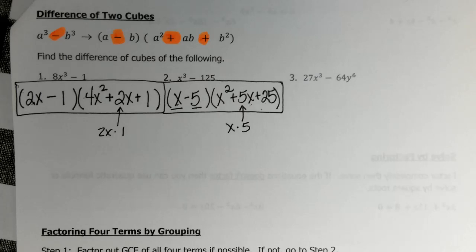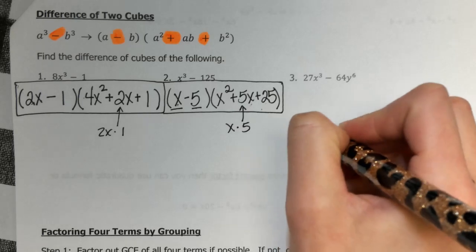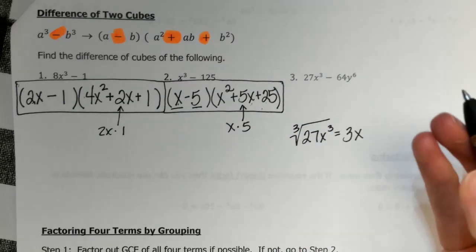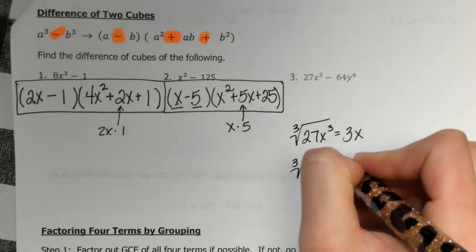Alright, so this next one I have 27x cubed minus 64y to the 6th. Even though it looks weird, that's still the difference of two cubes. Okay, so the cube root of 27x cubed is 3x. The cube root of 64y to the 6th, okay?